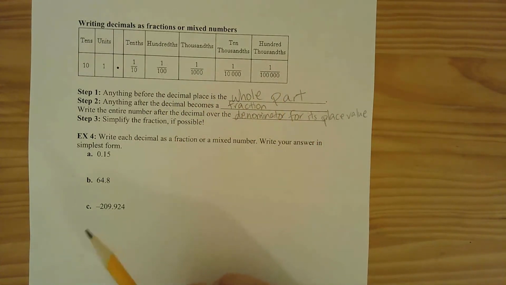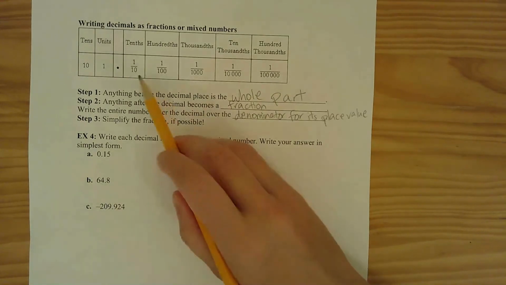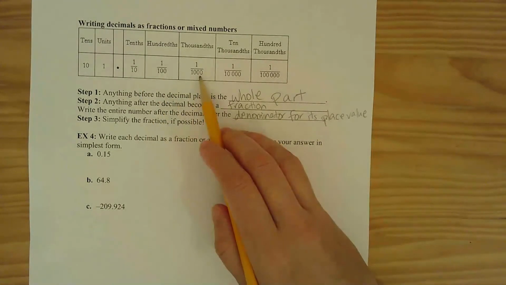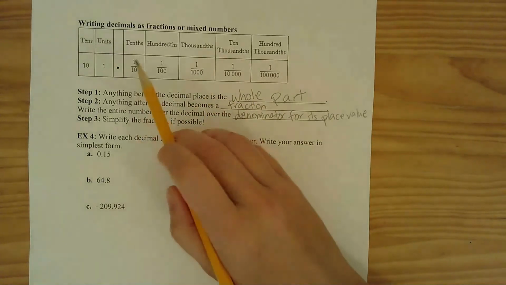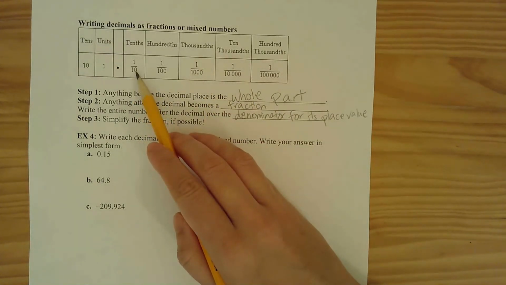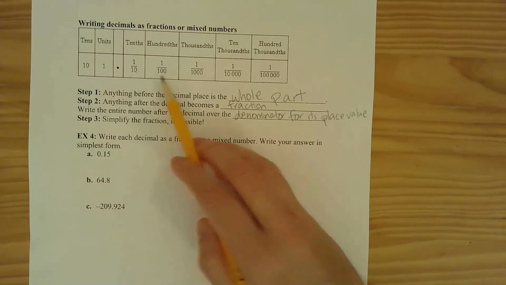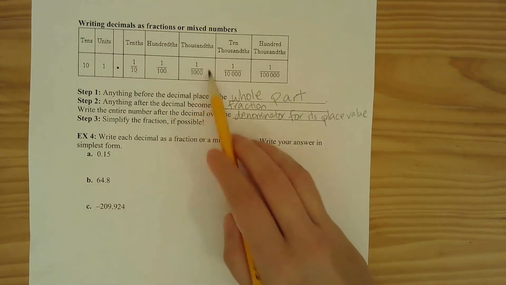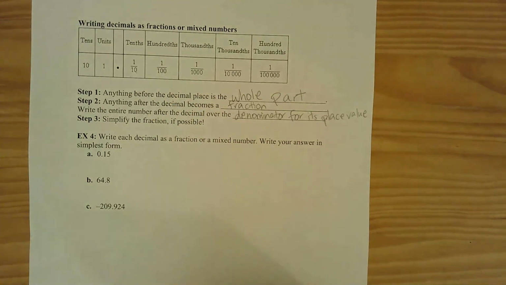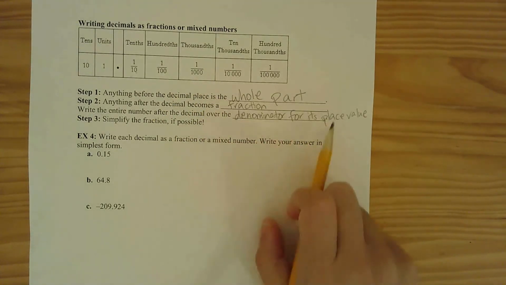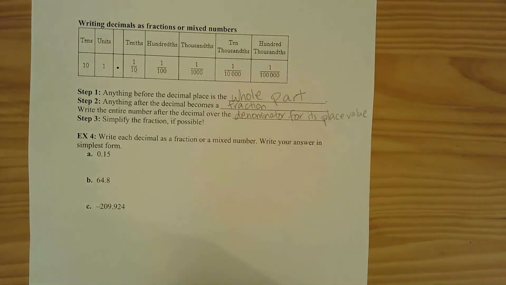A little shortcut for you, if you get confused, you have exactly as many zeros as you have decimal places. So 1 decimal place over has 1 zero for 10. 2 decimal places over has 2 zeros for 100. 3 decimal places over has 3 zeros for 1,000, and so on. Once you get it as a fraction, just simplify your fraction if you can.